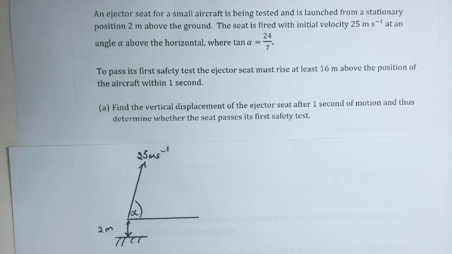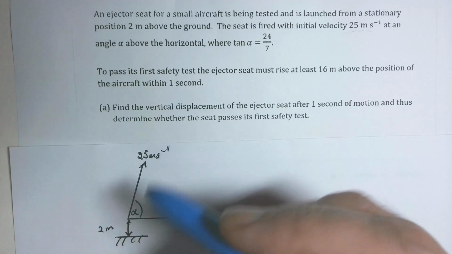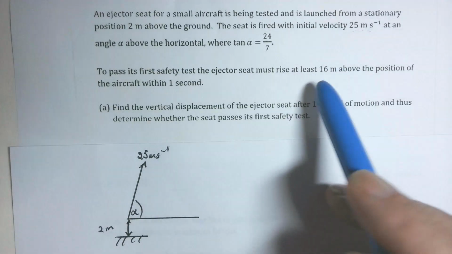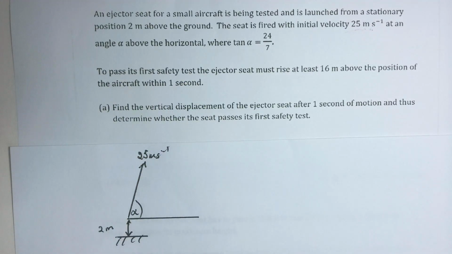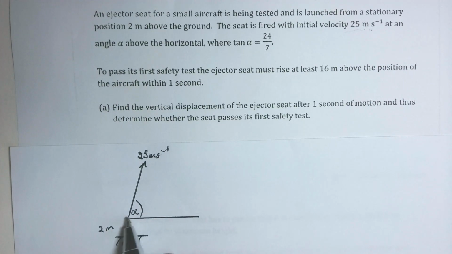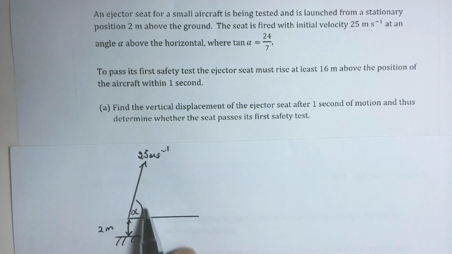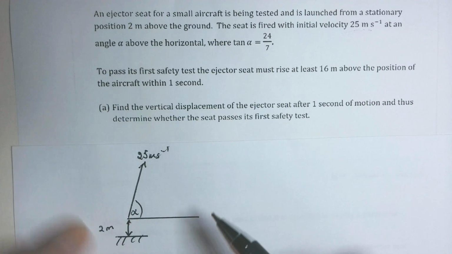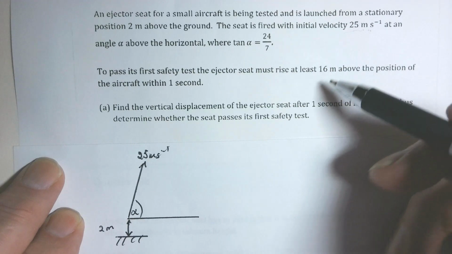Okay, so we've got to find the vertical displacement of the ejector seat after 1 second, and to see if that is at least 16 meters above the position of the aircraft. Now, the position of the aircraft is the position of the seat. So what we're interested in is, after 1 second, have we gone up a distance which equals or exceeds 16 meters.